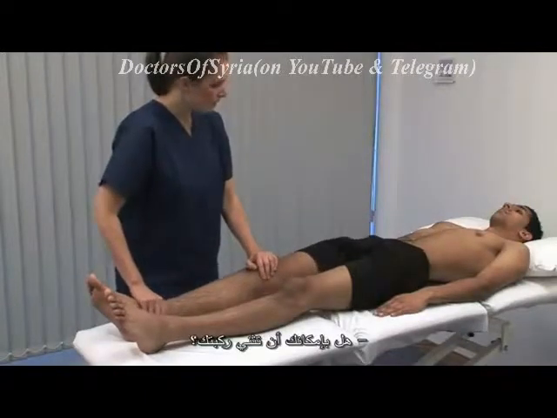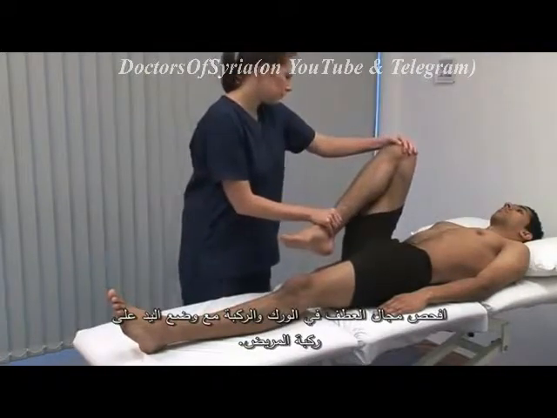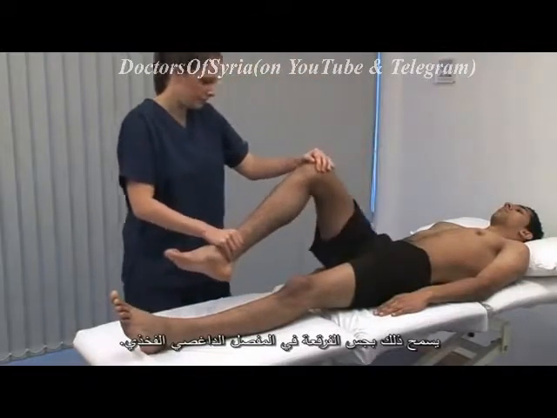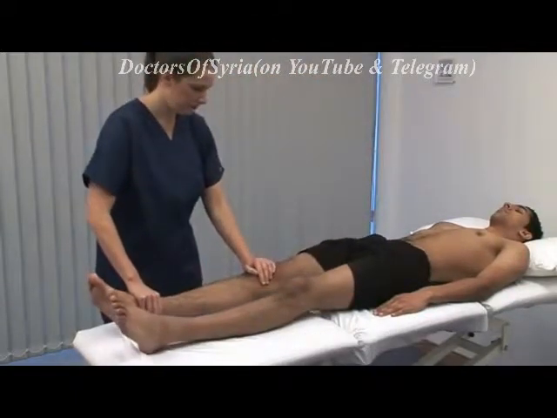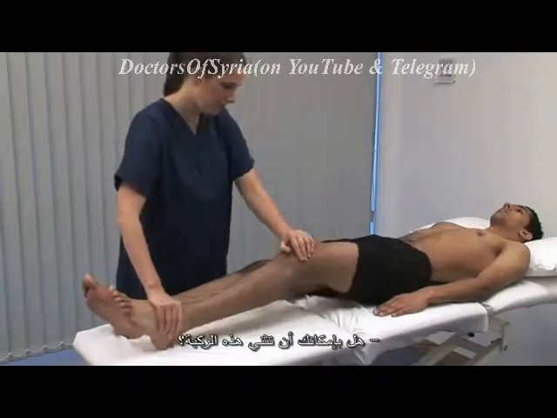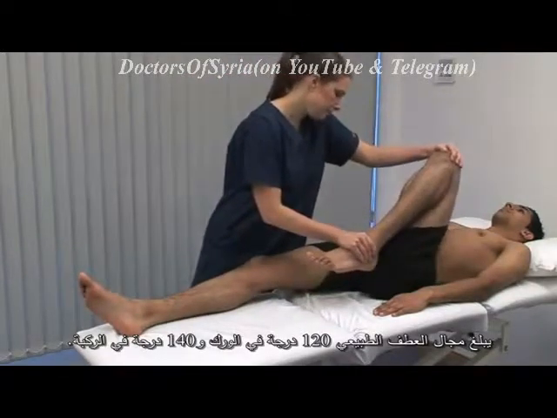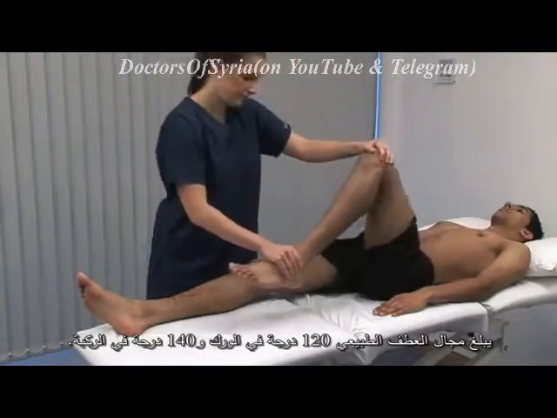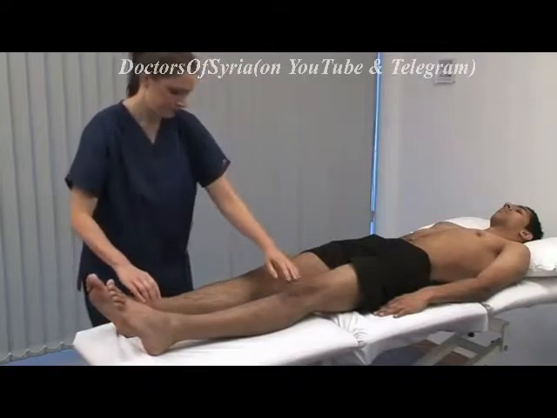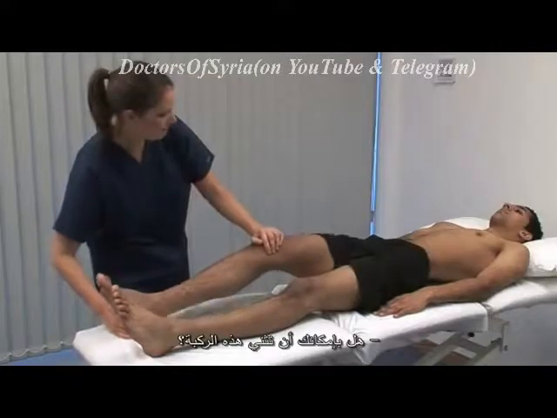Could you bend your knee for me? Examine the range of flexion in the hip and knee with your hand on the patient's knee. This allows you to feel for crepitus in the patellofemoral joint. Could you bend this knee for me? The normal limit of flexion is 120 degrees at the hip and 140 degrees at the knee. Could you bend this knee for me?